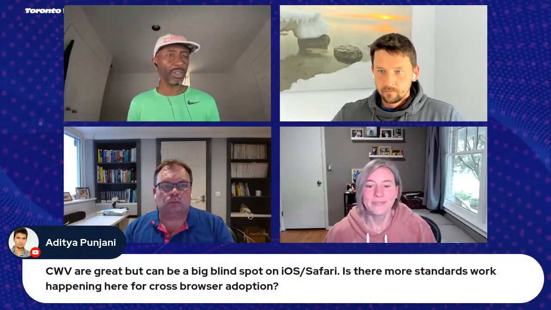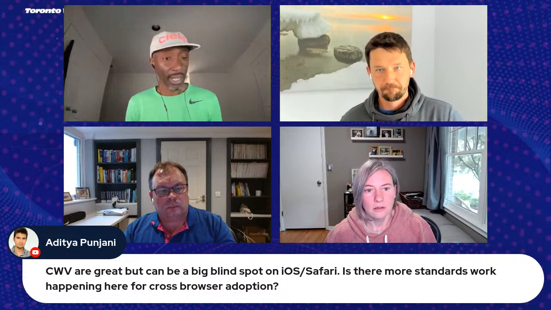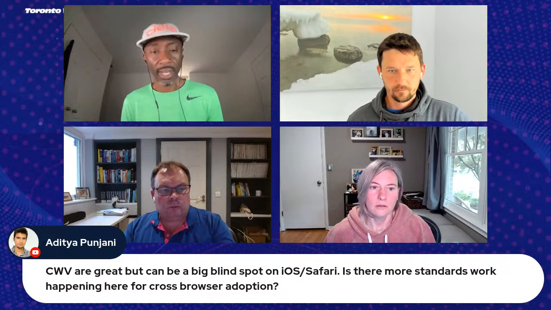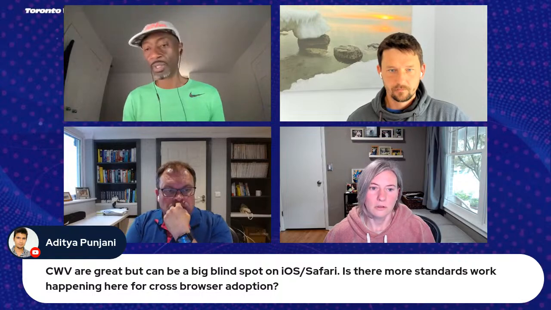Okay. I want to tackle this question that came in, and I feel like we touched on it very briefly in the beginning. Essentially, with regards to iOS and Safari, or iOS period. Core Web Vitals are great, but can be a big blind spot on iOS. Is there more standards work happening here for cross-browser adoption?